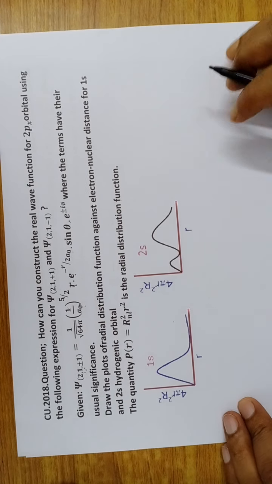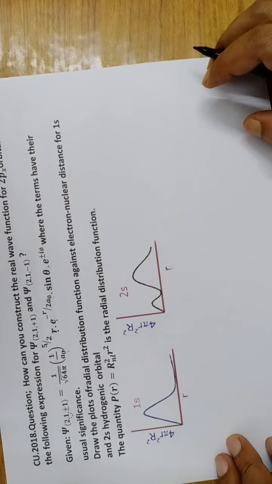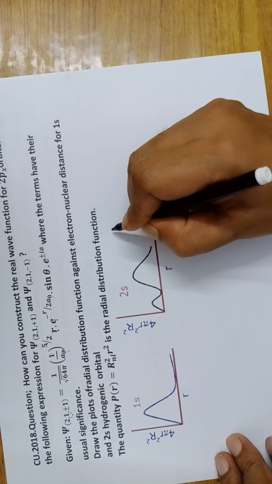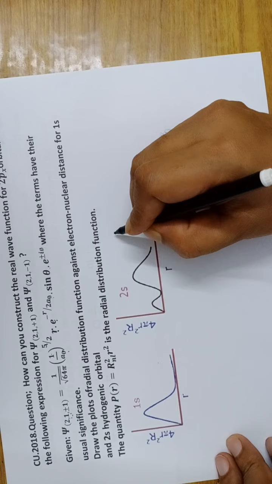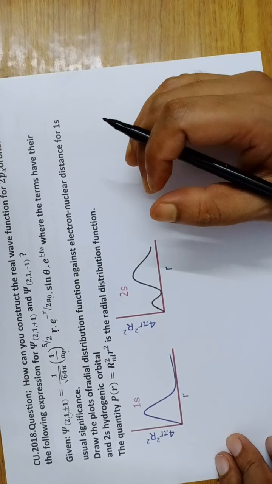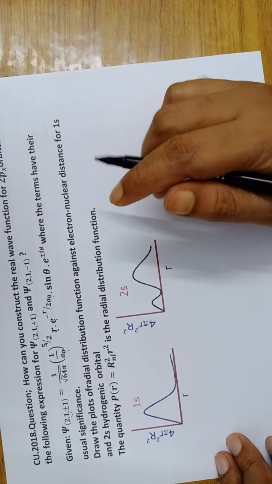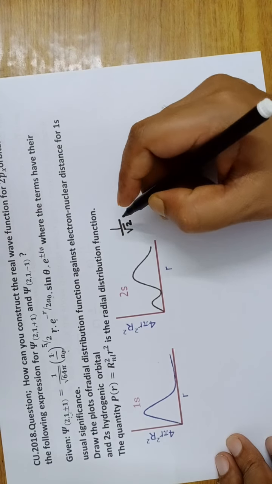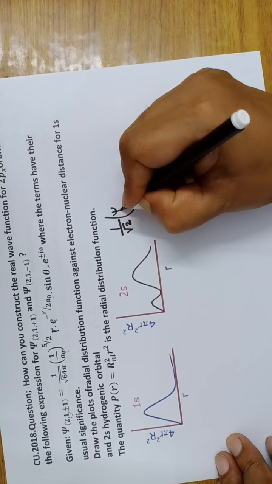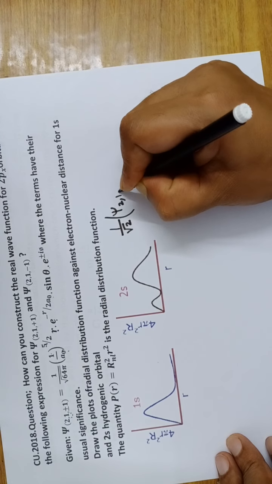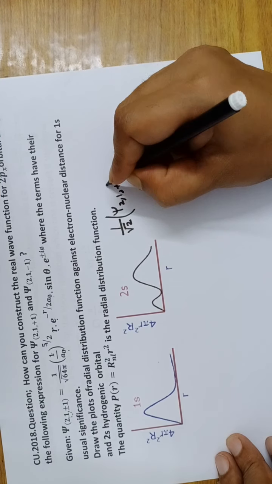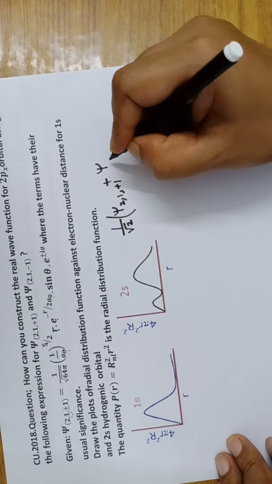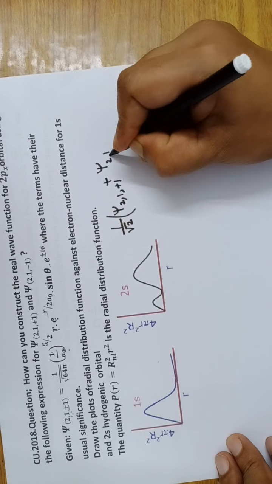Okay, now we can write in this way that the linear combination of this wave function is equal to 1 by root 2 into psi 2 1 plus 1 plus psi 2 1 minus 1.